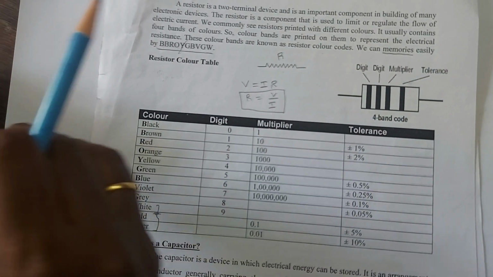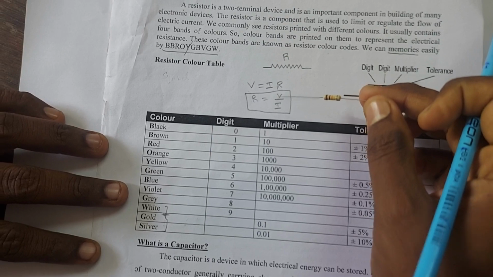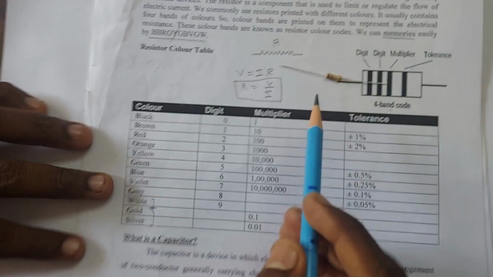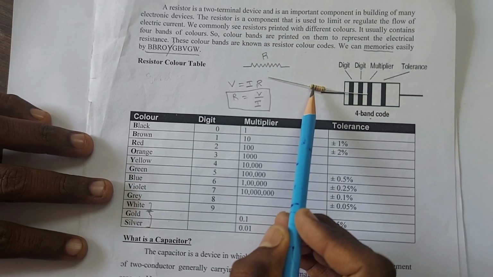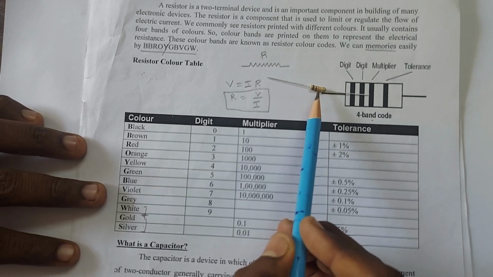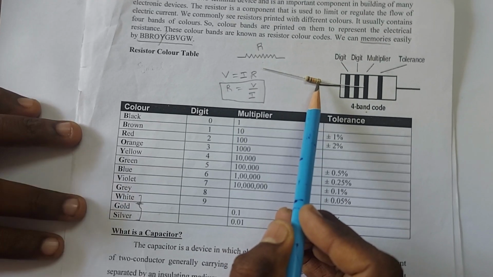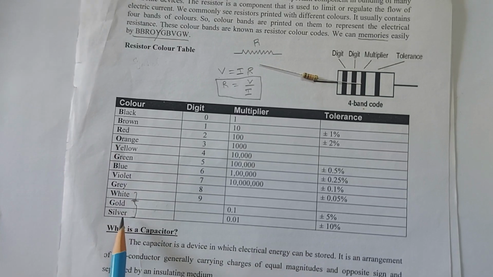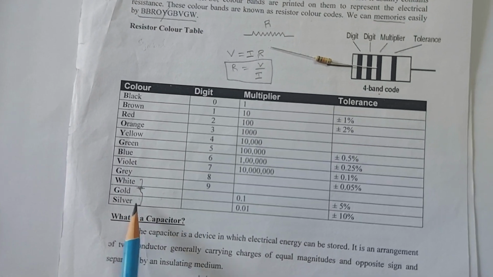So now we look at the resistance. This is a 10K resistance. So it has a 4-band color. One color, another color, another color. Here you look at that, it is a silver. Here look at that, it is a silver.